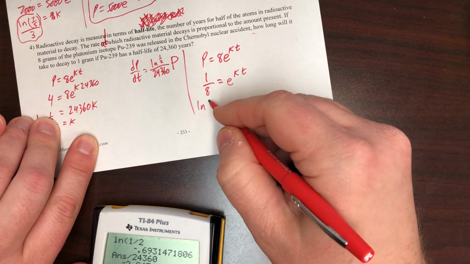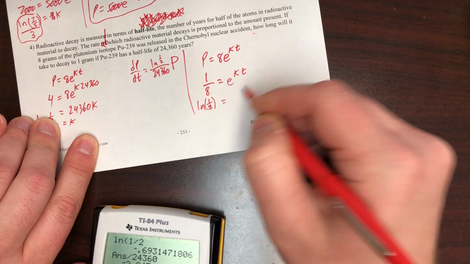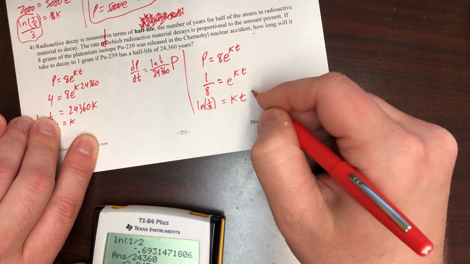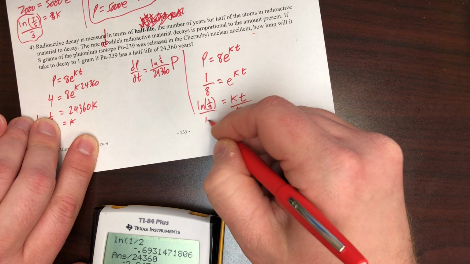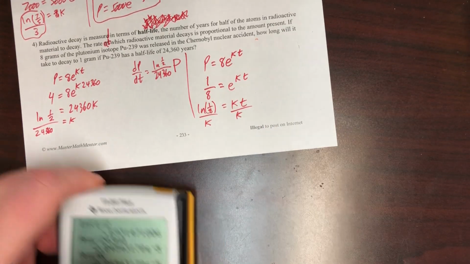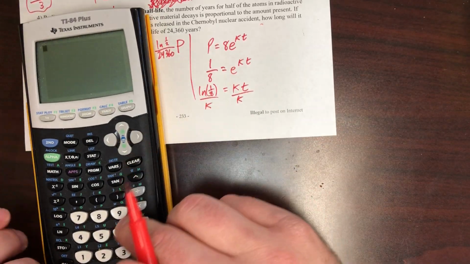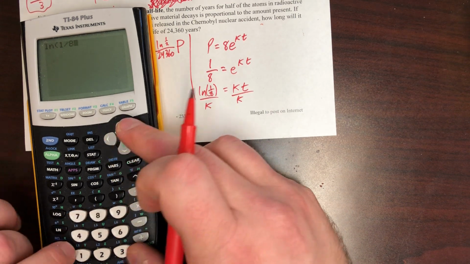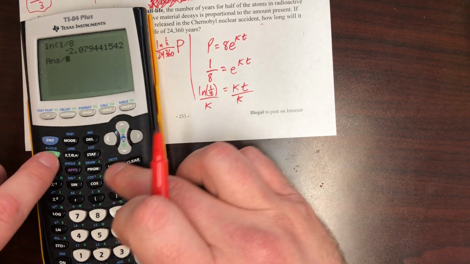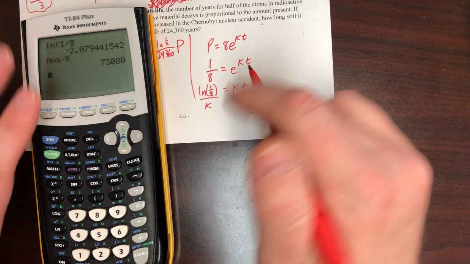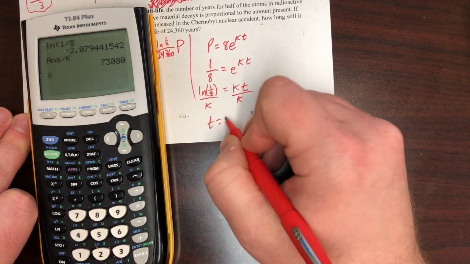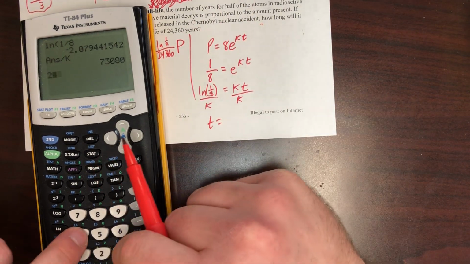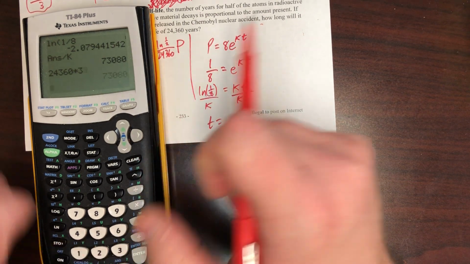So now we'll ln it. ln of 1/8 is equal to kt, and we'll divide both sides by k. And we know that k is this guy. So we can just do ln of 1/8 divided by k. And wow, I'm so surprised that the answer looks like it's exactly 3 times 24,360.